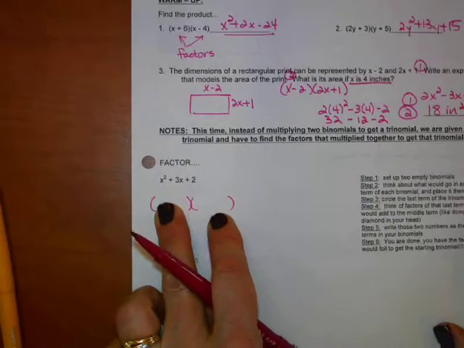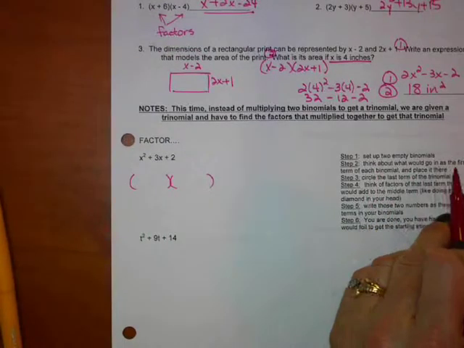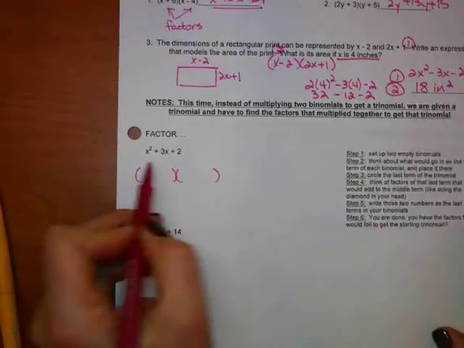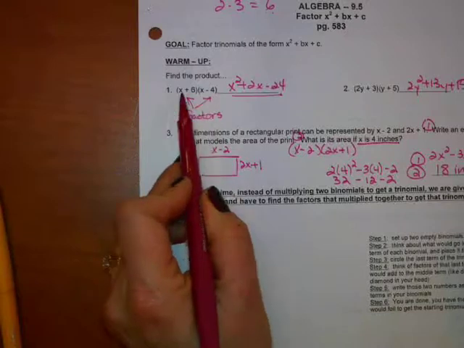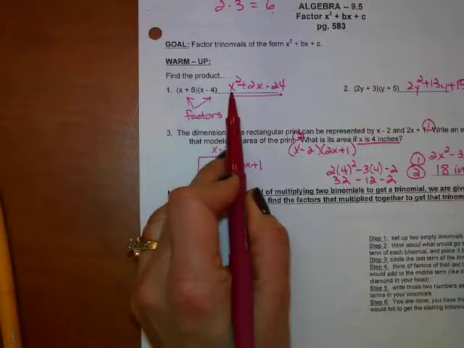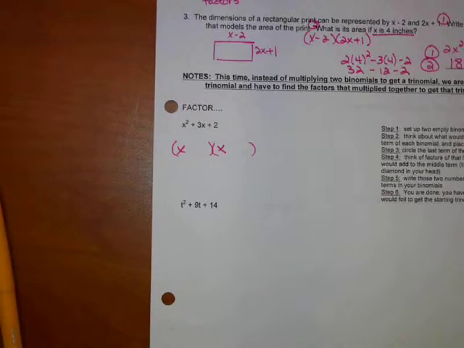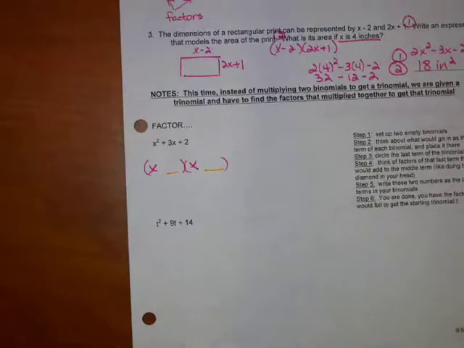No problem. Step 2 says, think about what would go in as the first term of each binomial and place it there. What do I have to multiply if I were to FOIL the first term? What would I multiply together to get x squared? X and x, correct? To get x squared. You see that? Now, I just have to figure out what goes here. And that's not that hard.